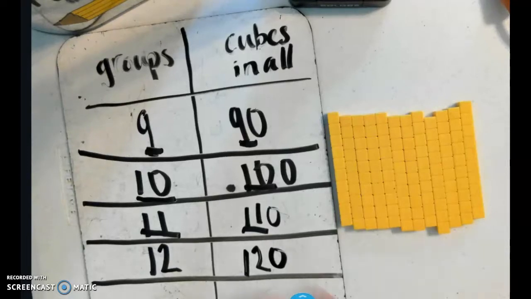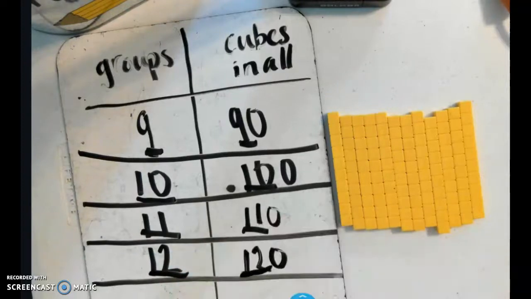And notice the pattern. We had 12 groups of 10. Look at the first two digits in the number 120. Isn't that cool? Okay, guys, you have a task on your next page.